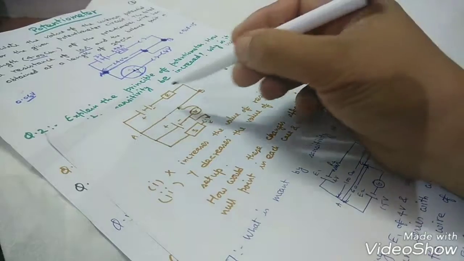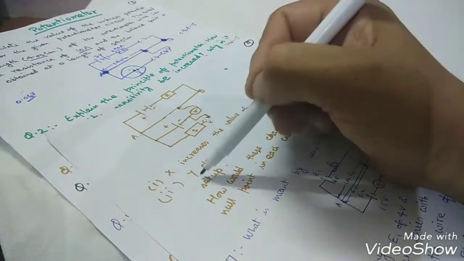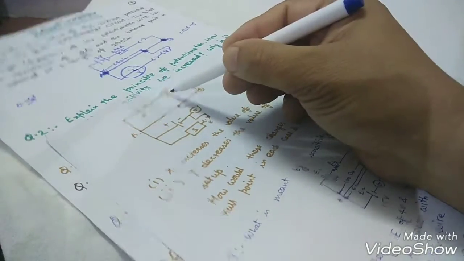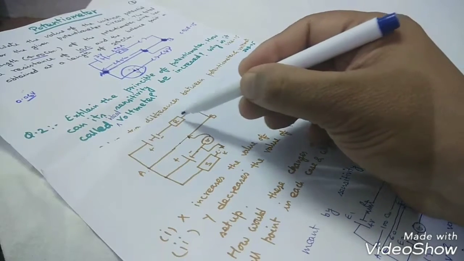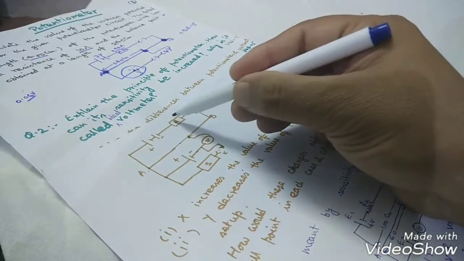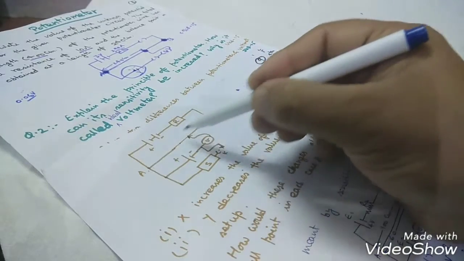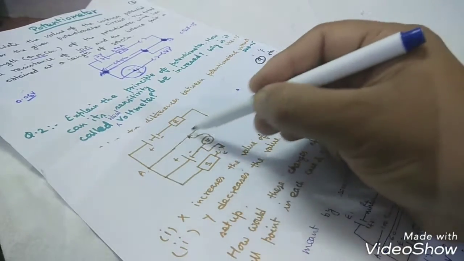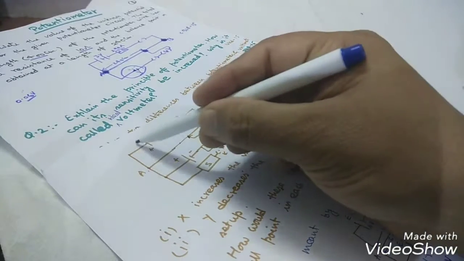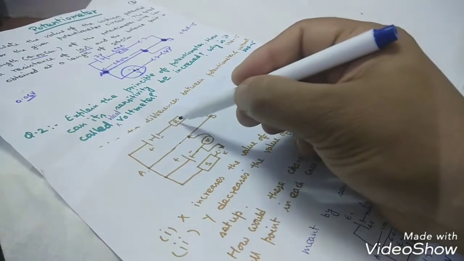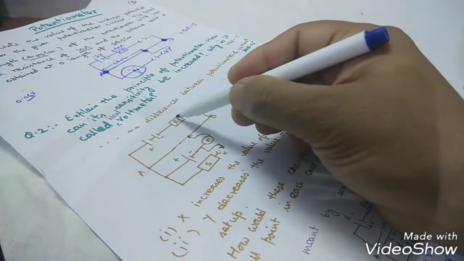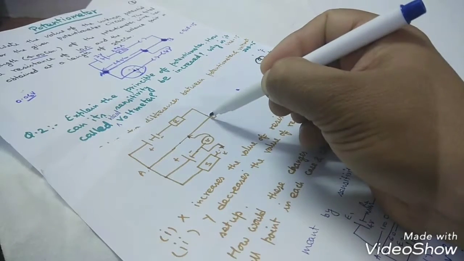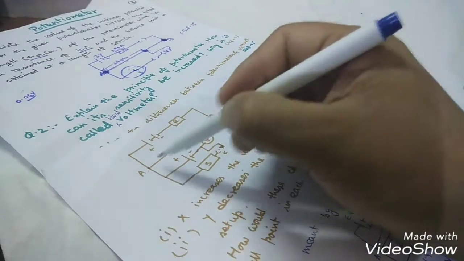Let us take the first case. Student X is increasing the value of R. If R increases, the potential drop across this resistance will increase. Therefore, the potential drop across the potentiometer wire will decrease, because the source is the same. If the drop across R increases, the drop across the potentiometer wire will automatically decrease.